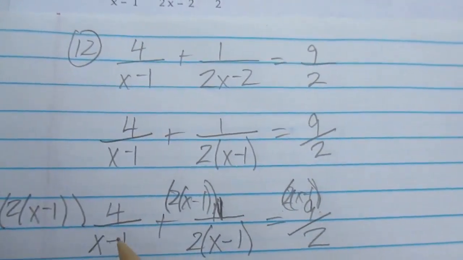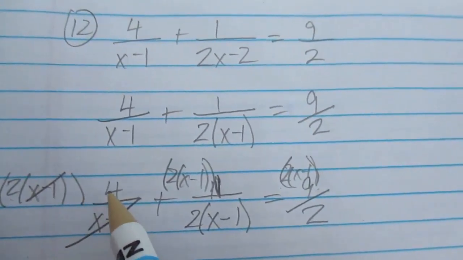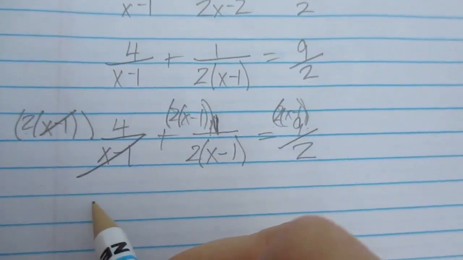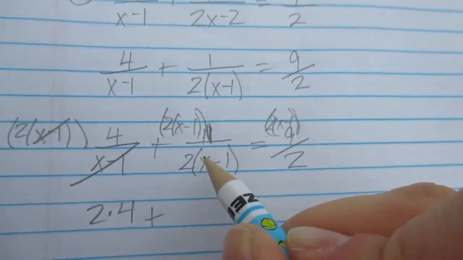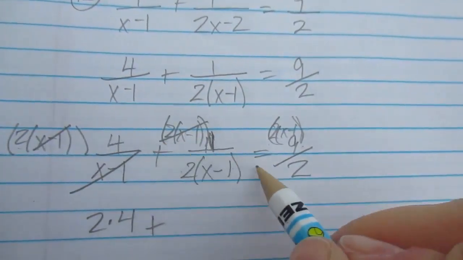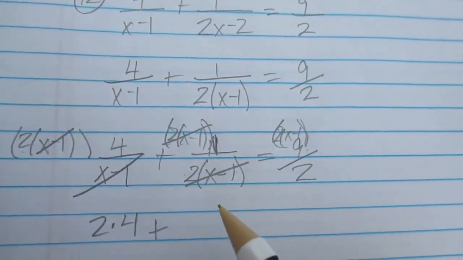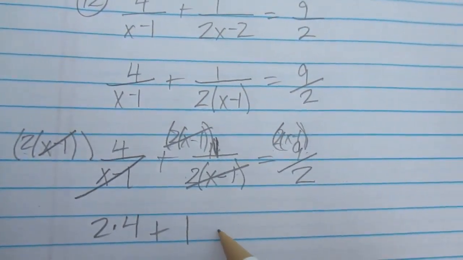right? So we have x minus 1 over x minus 1 simplifies, so I really have a 2 times a 4 left over, so I'll write that in the next row. 2 times 4 is what's left over. I have 2 and x minus 1 in common, so that simplifies down to 1, and we really just have this 1 left over. That's it.